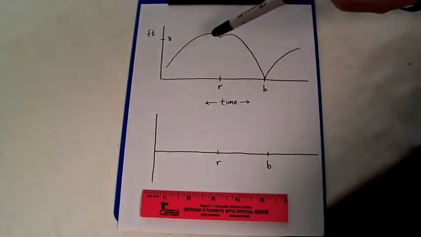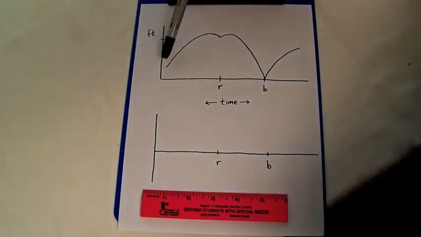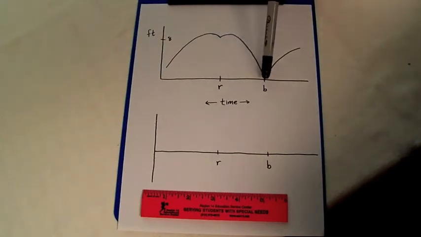There are two interesting times in Jonathan's shot. There's the time which I called R, at the point at which the ball hits the rim and then bounces upward a little bit, and there's a time which I call B, standing for bounce, when the ball bounces.